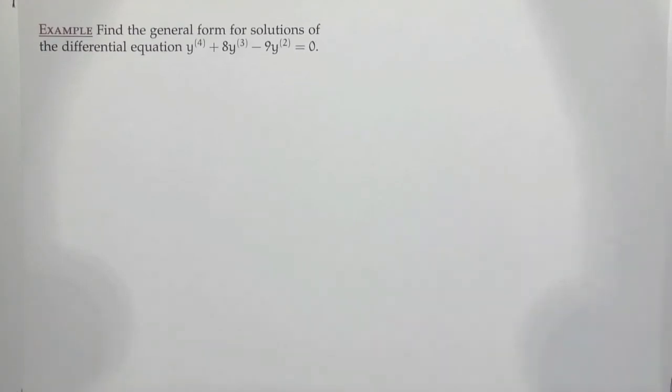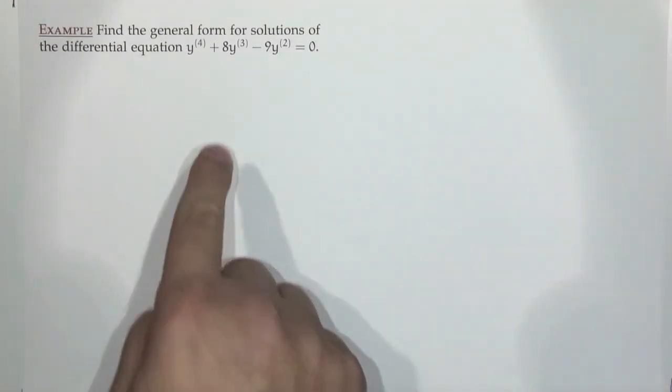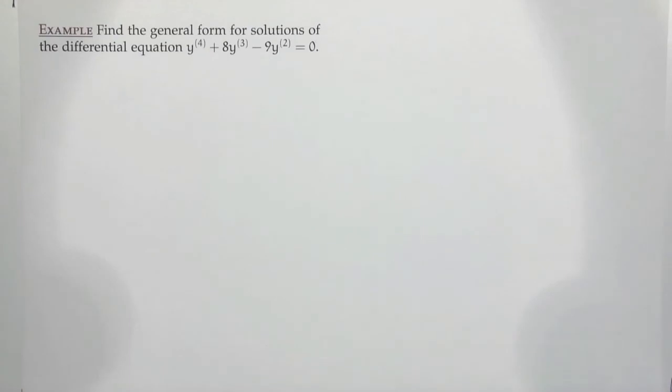This is more of a typical problem, like, oh, so boring. No, come on. But we got to do the routine problems as well. Find the general form for solutions of the differential equation. In here, they use the different notation. So fourth derivative of y plus 8, third derivative of y minus 9, second derivative of y equals 0. All right, so run the process. What do we do first?